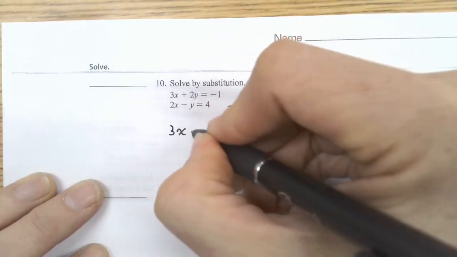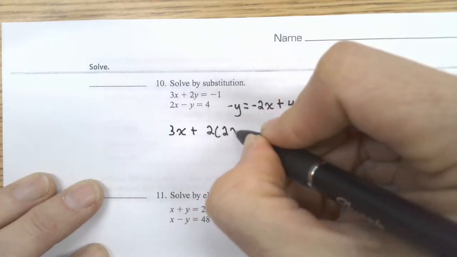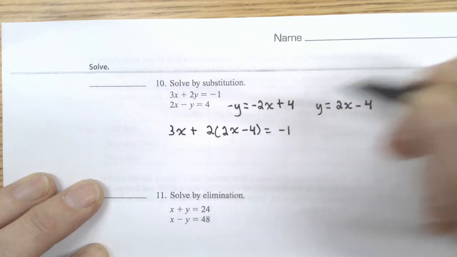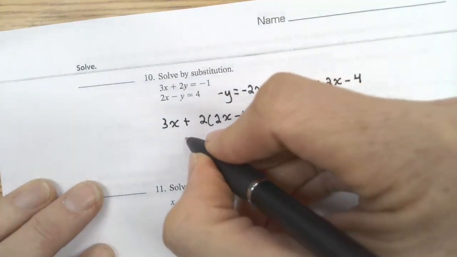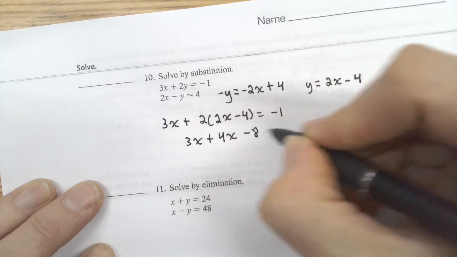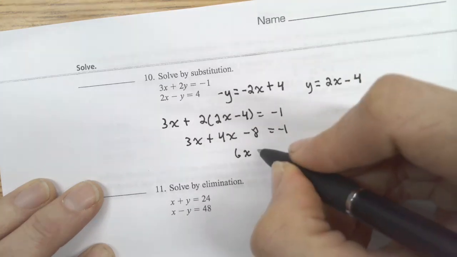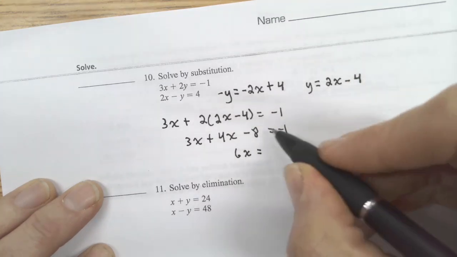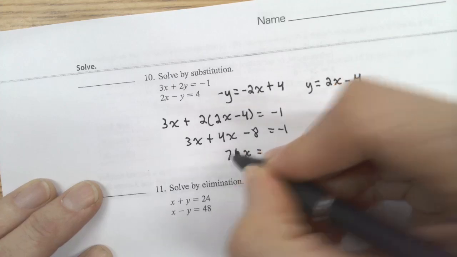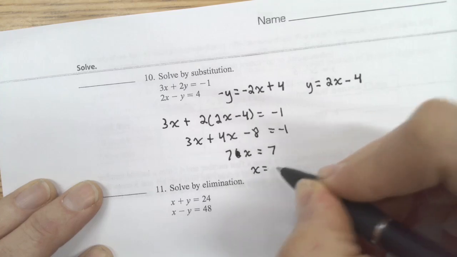So 3x plus 2 times y, which is 2x minus 4, equals -1. And now we just have to simplify that, right? It's going to be 3x plus 4x minus 8 equals -1. That means I'm going to end up with 6x equals 7. Sorry, 7x equals 7. And that means x is going to be 1.